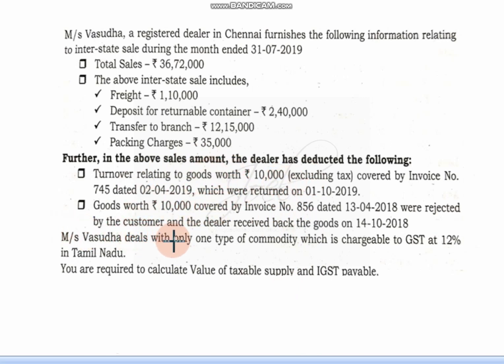Measures Vasudha deals with only one type of commodity which is chargeable at 12% in Tamil Nadu. So remember, it is an interstate transaction. So Tamil Nadu tax rate is 12%, so that itself is our IGST. So we can calculate the amount. We have to calculate taxable supply as well as tax liability. So what we have to do, 36,72,000 is to be adjusted with one deduction, one addition, that's it. One deduction is returnable containers, one addition is rejected goods.